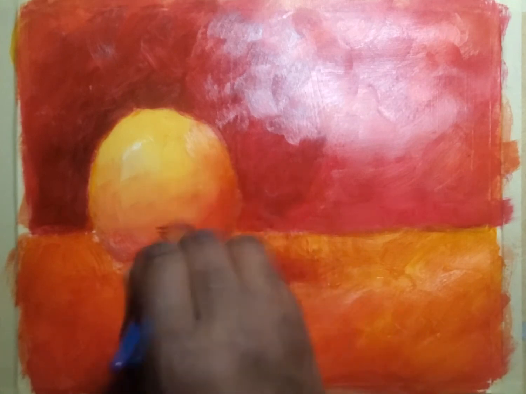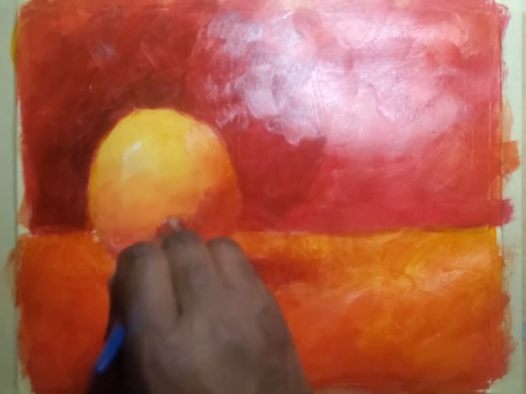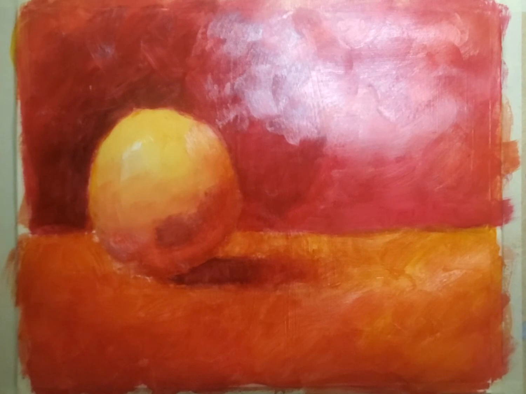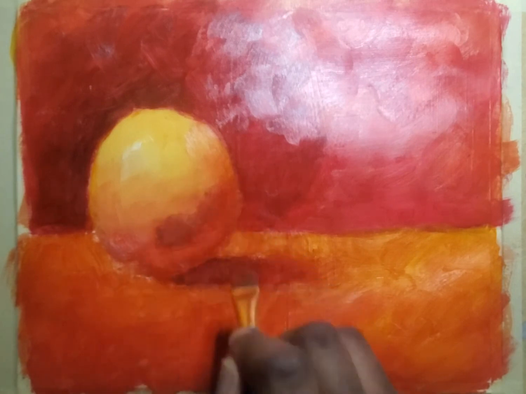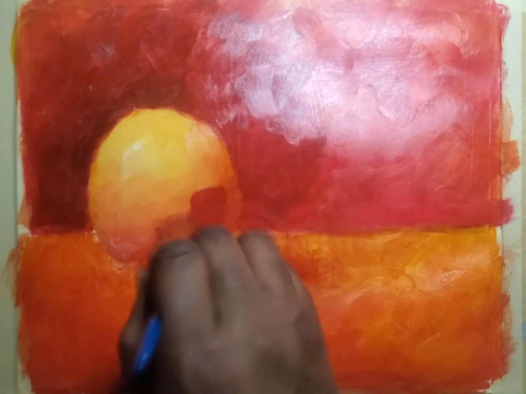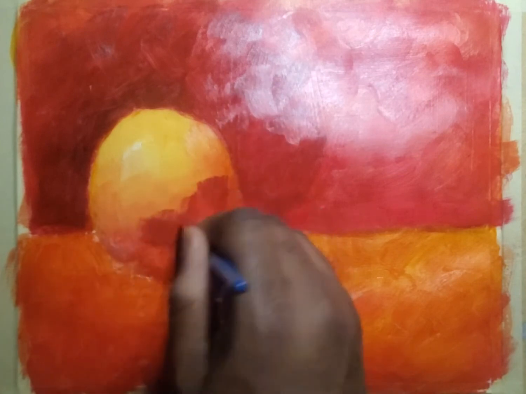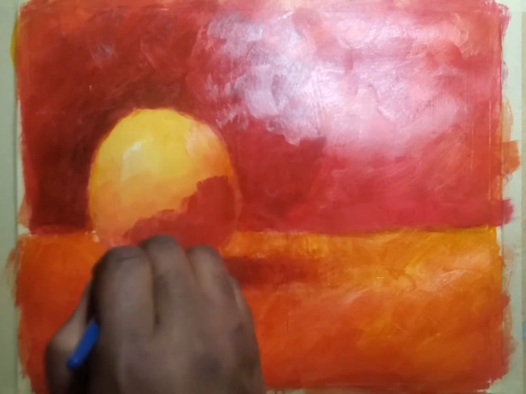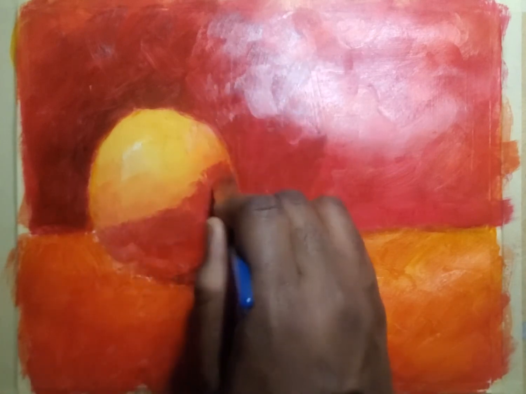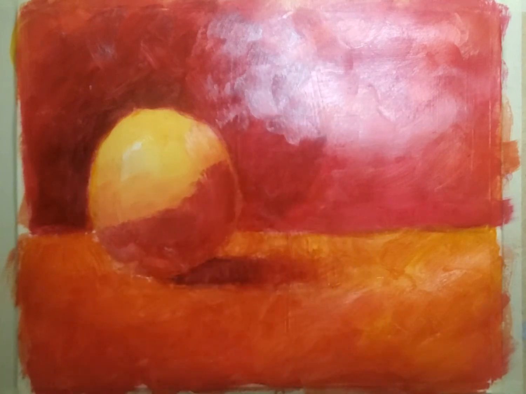And then even a little bit in our actual sphere there. And I put a little bit too much, but no problem whatsoever. That's far too much of that one color.